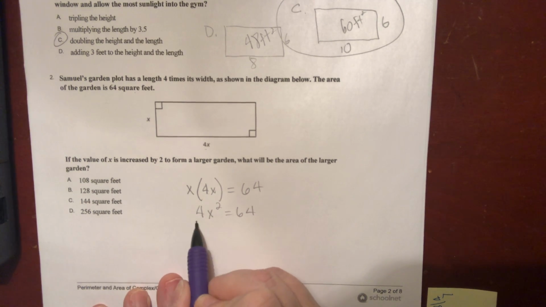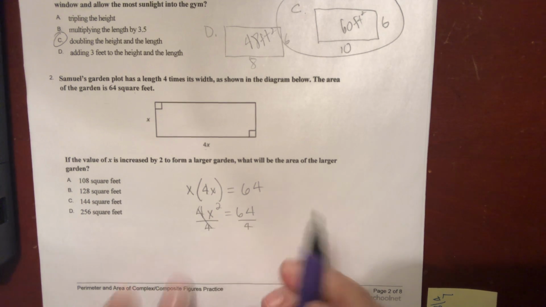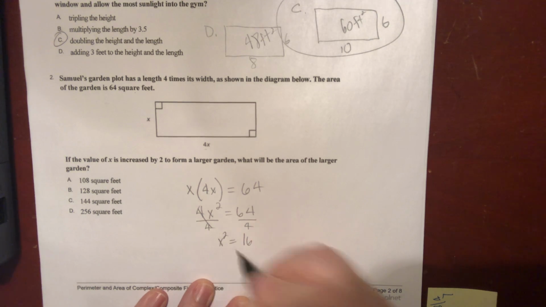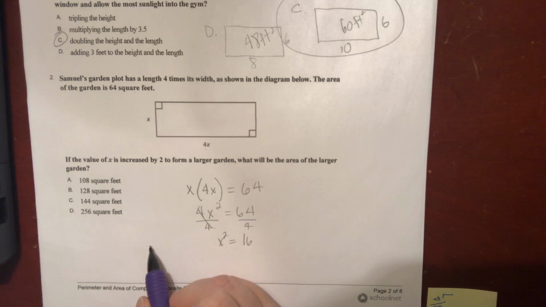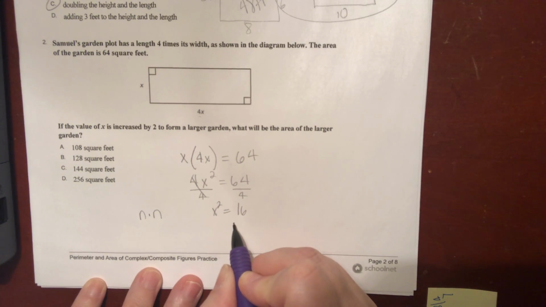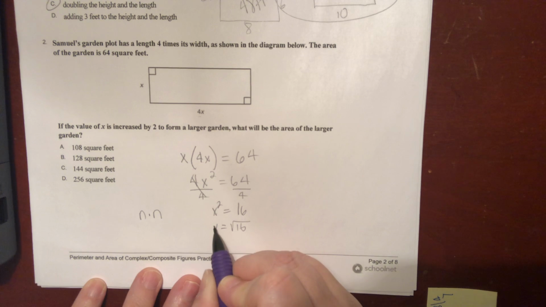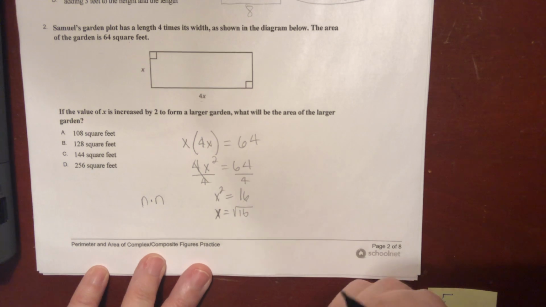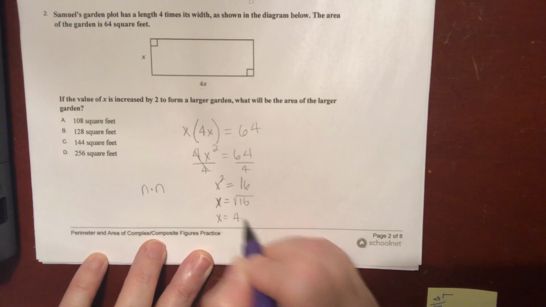Now we're going to divide both sides by 4. Just to be sure, I'm going to do that on the calculator. You get 16. Now this x squared means some number times the same number equals 16. For 8th graders, which you guys will be next year, what you're really looking for is the square root of 16. What number times itself is 16? Hopefully you know your multiplication tables well enough to know that it is 4.